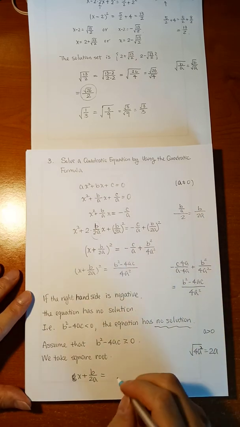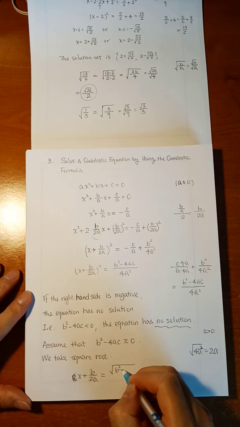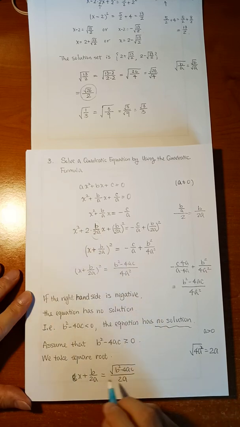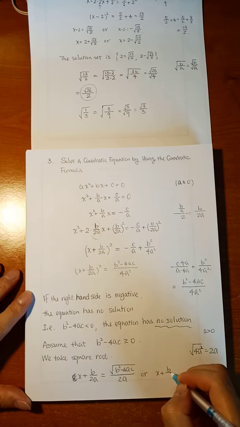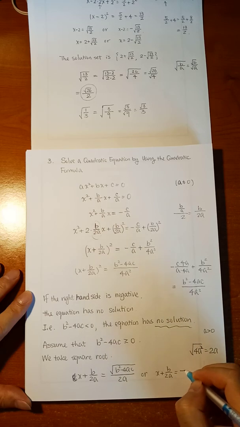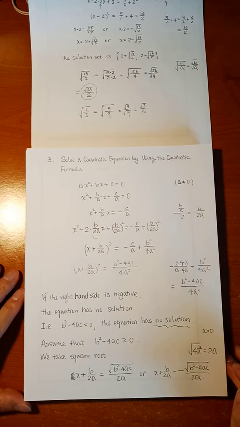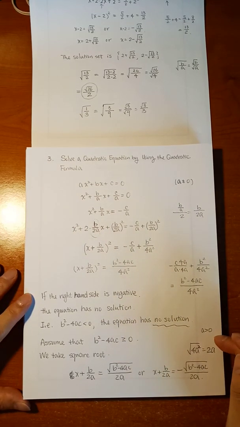Okay? So you have a positive square root or you have a negative square root. We will recover the case when a is negative.